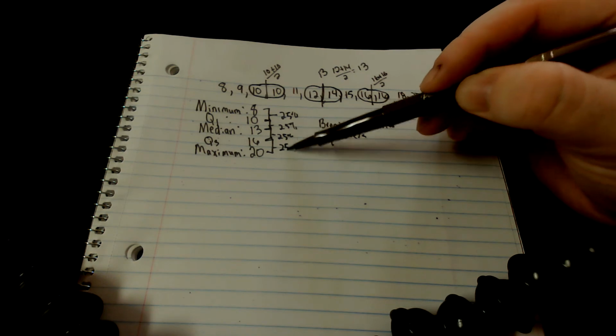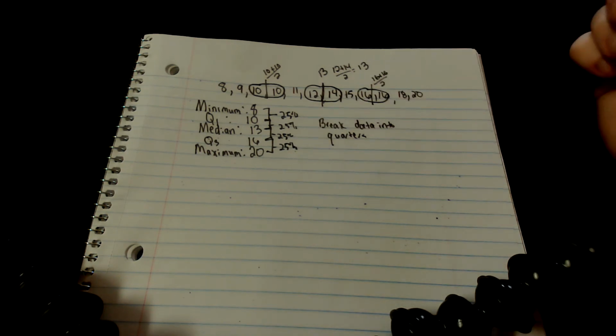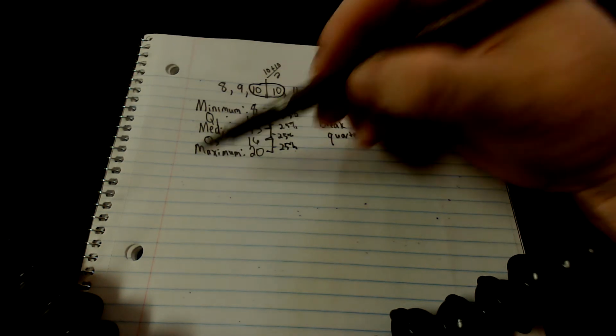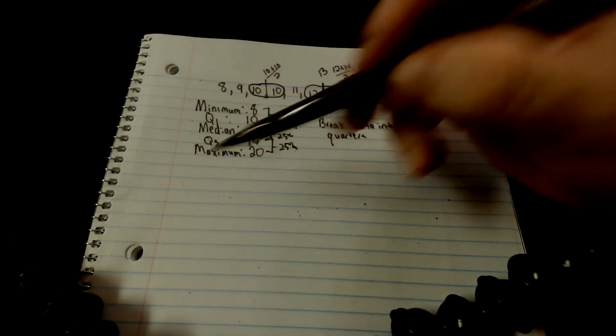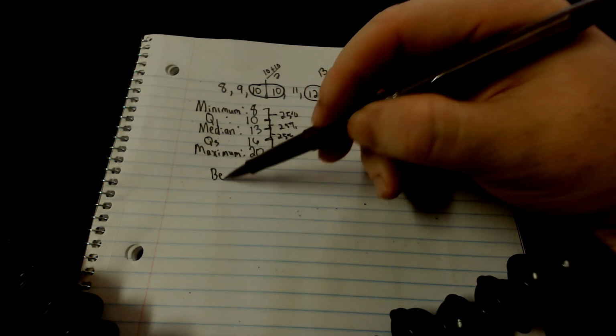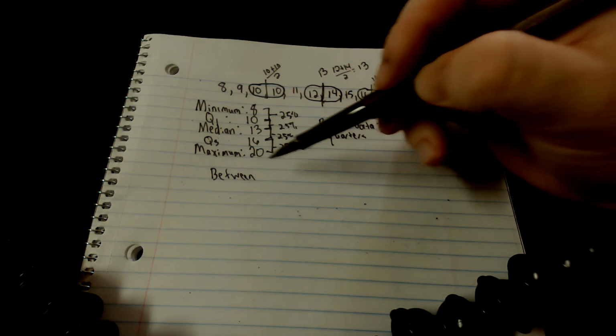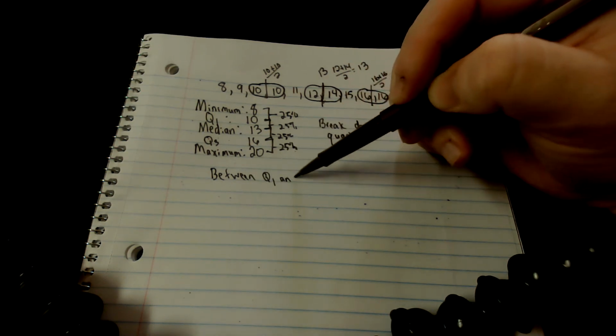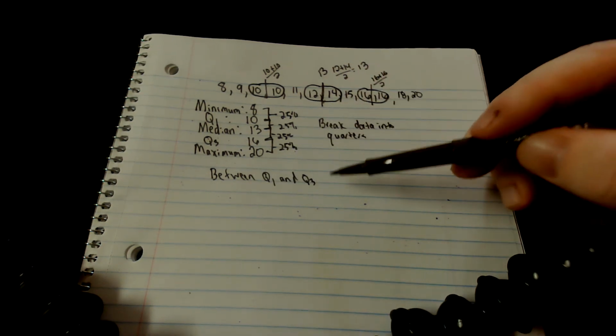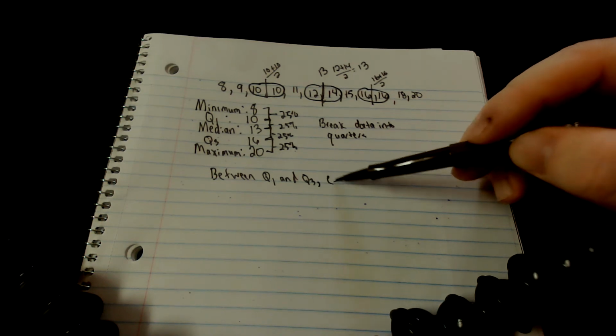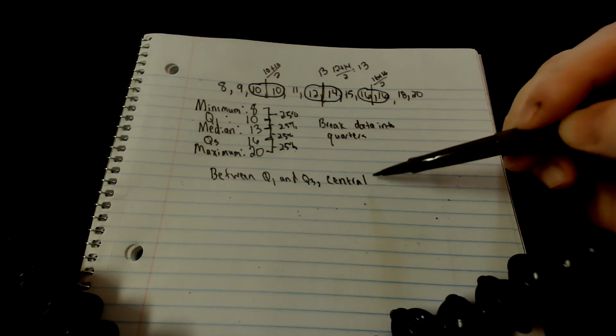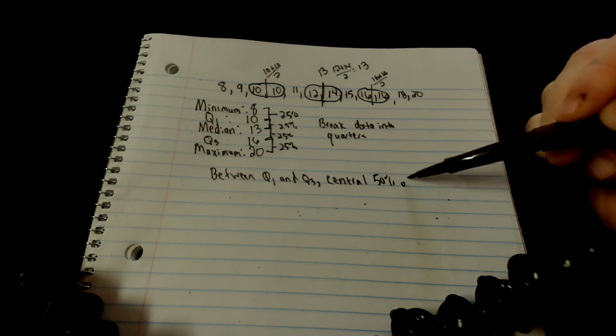And then we also have something special between Q1 and Q3. Between Q1 and Q3 is the central 50% of the data.